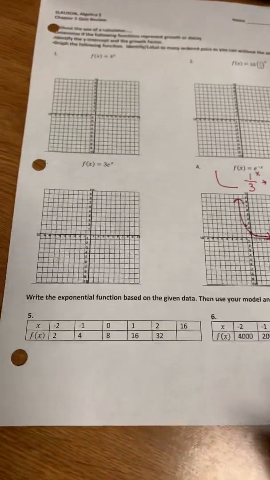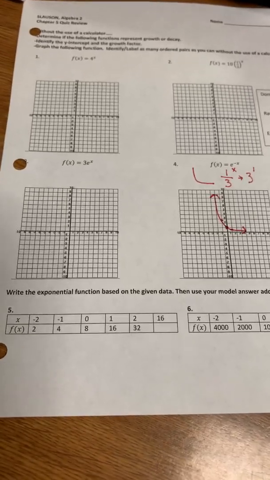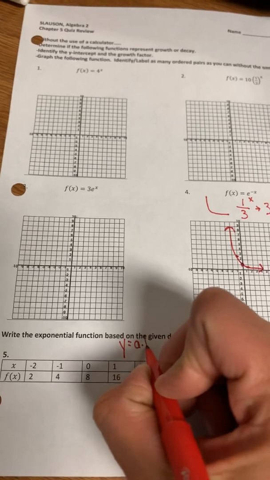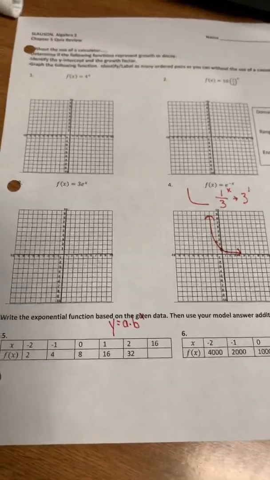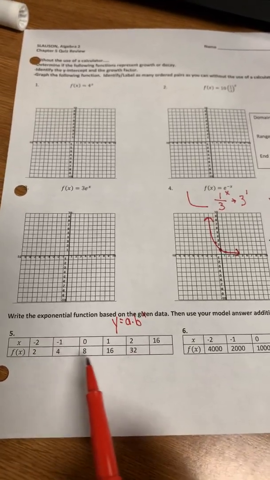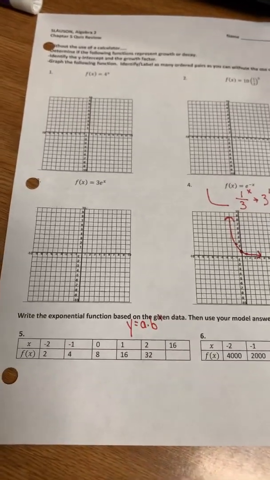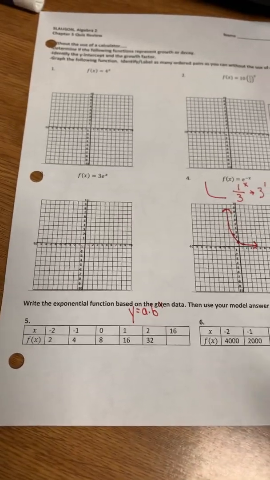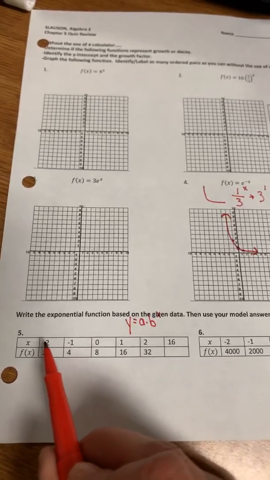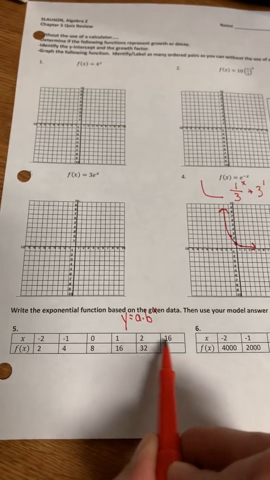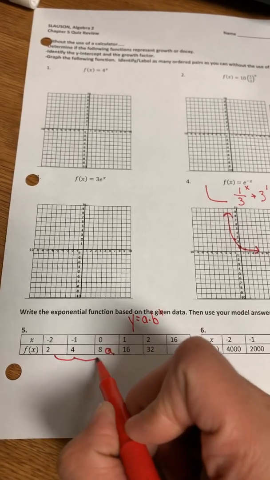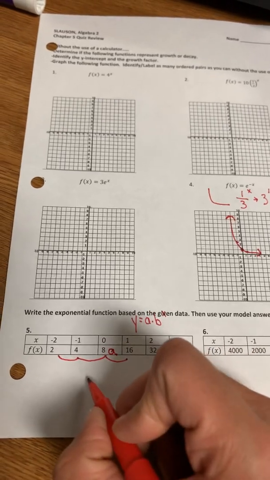All right, moving on to the next one. So on the next set of problems, I want you to write the function. All of them are going to be in the form y equals a times b to the x. As I shared in class, I've shown you how to go to your stat and make an L1 for x, an L2 for y, and then you could find any additional points. Some problems are efficient in using the calculator, but this is actually pretty fast, because my x's are going up by 1, and you have your y-intercept, and you can also see your growth factor, what they're multiplying by, and they're always multiplying by 2.